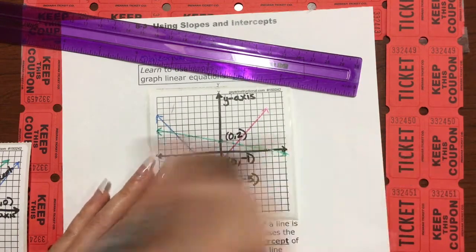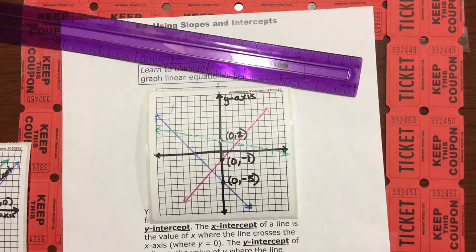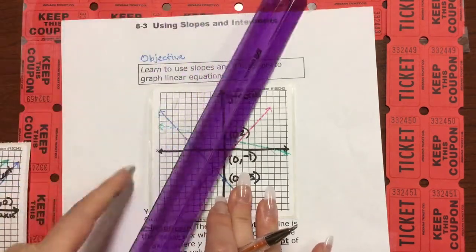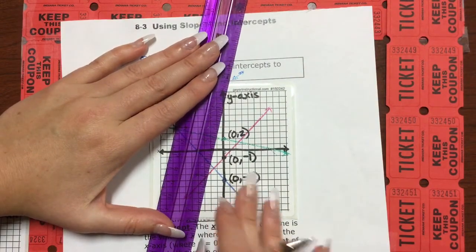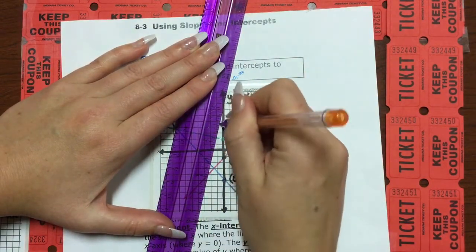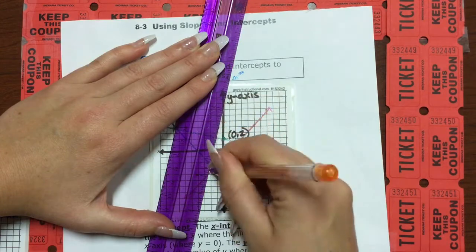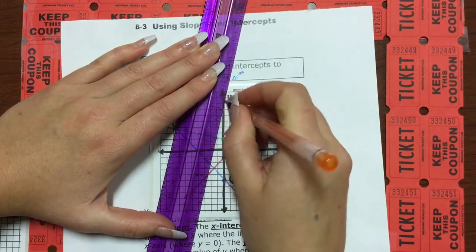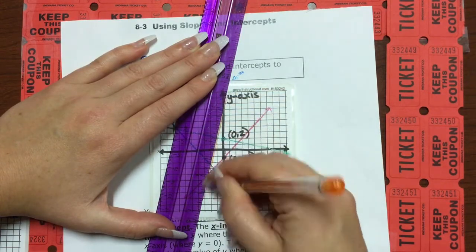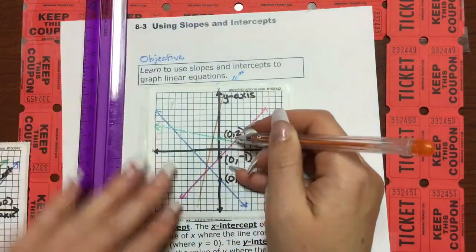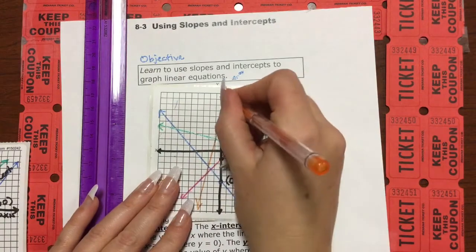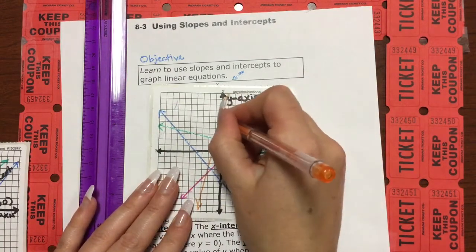Okay, and it really doesn't matter where you put this line. If you put it something like this, you draw a line like this. There's something that is always true, and this orange pen just doesn't want to work for me. Oh, there we go. A little better. And the y-intercept would be right here.